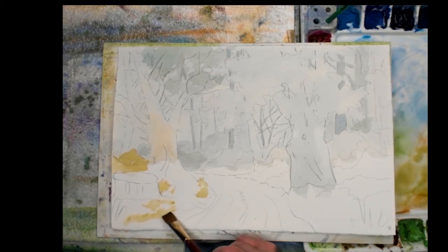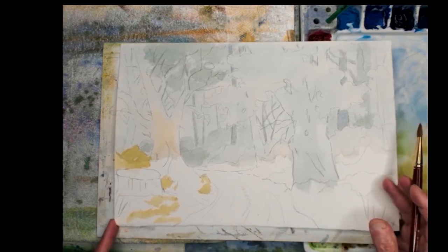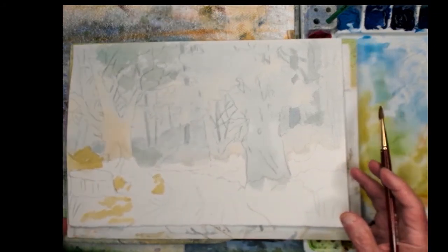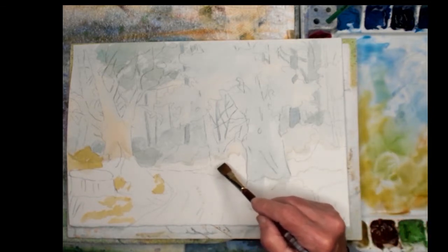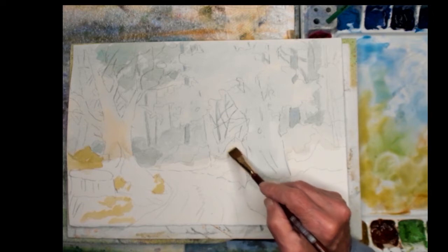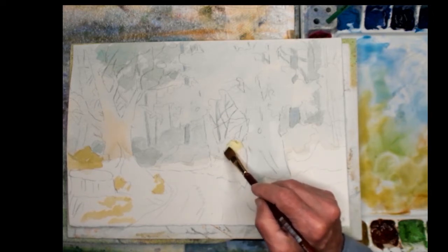And I continue to do that. Once I put a color somewhere, I try to repeat that color in other parts of the painting to provide continuity and to unify the painting with the same colors. That's always a good idea.